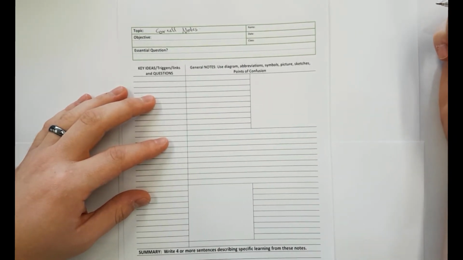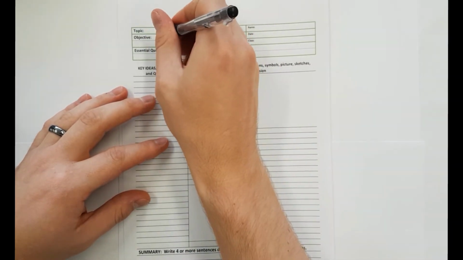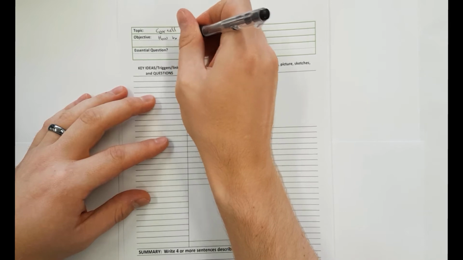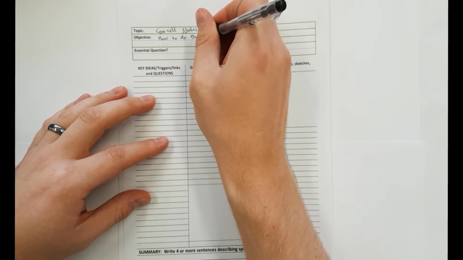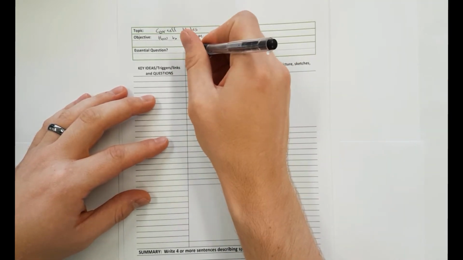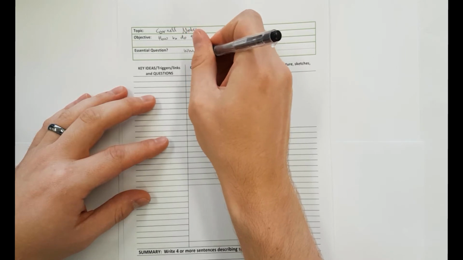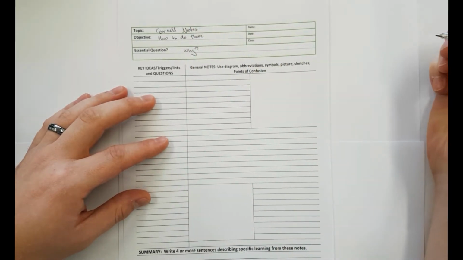So you put that in the topic part. The objective? Well, we're going to learn how to do them. The essential question? Well, the essential question is, why is this valuable? And I'm going to tell you why soon.